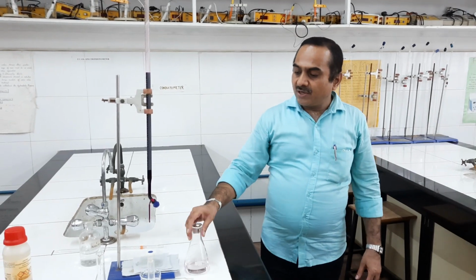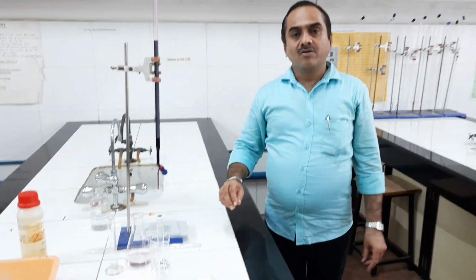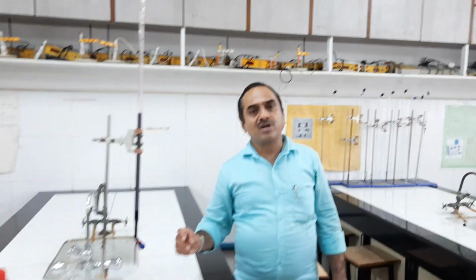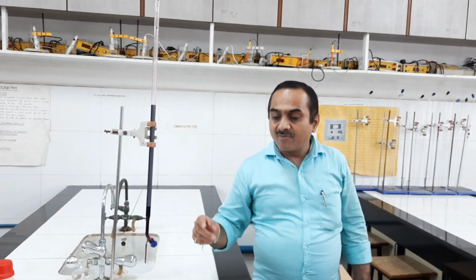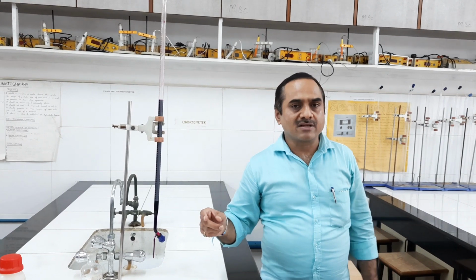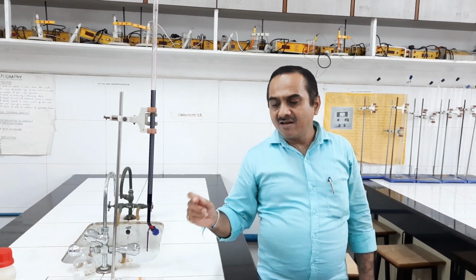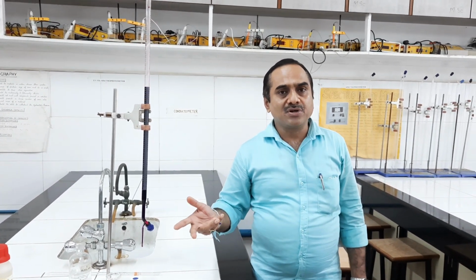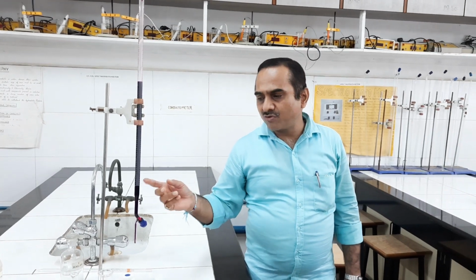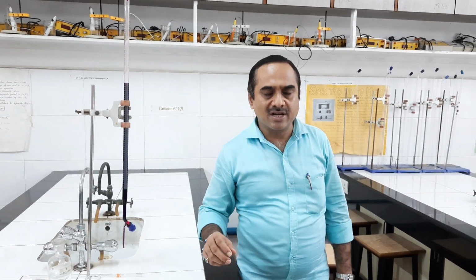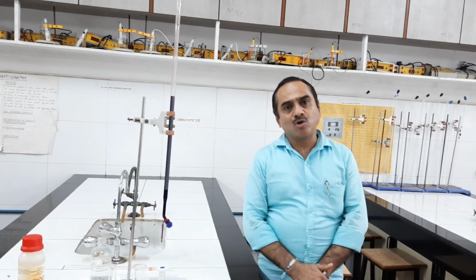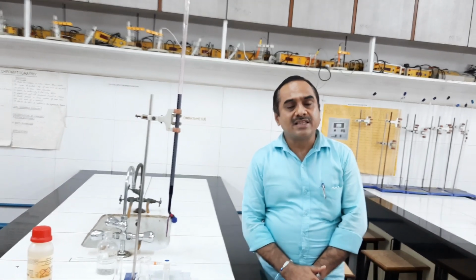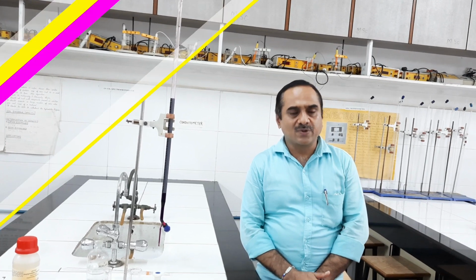Okay. Now the reading part is over. From the standardization part we can calculate the exact normality of KMnO4 solution, and by taking the difference between these two readings, that is main estimation and blank reading, we can find out the amount of KMnO4 which is consumed by persulphate solution, and by using reaction stoichiometry it is possible to calculate the amount of persulphate which is present in the unknown solution. Okay, thank you.